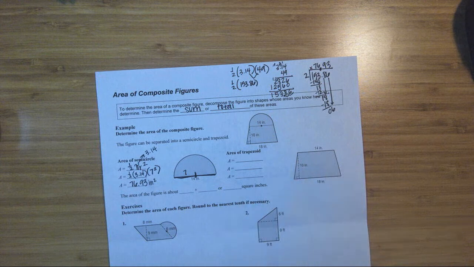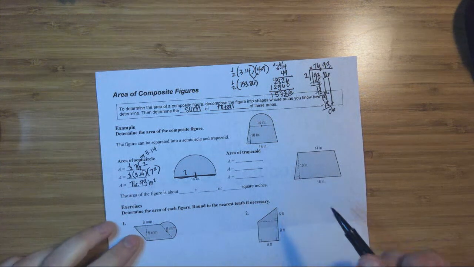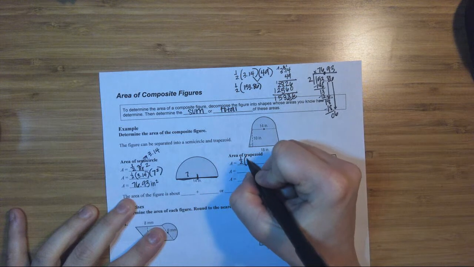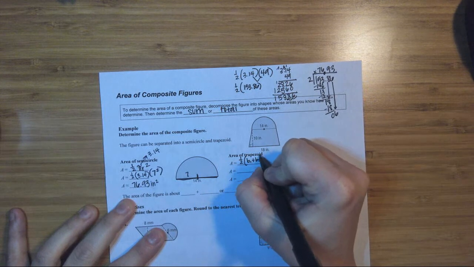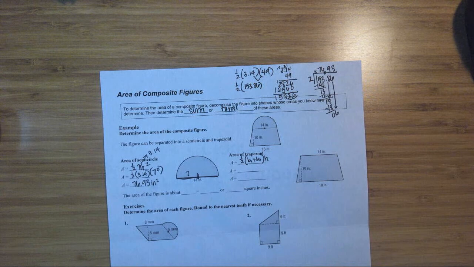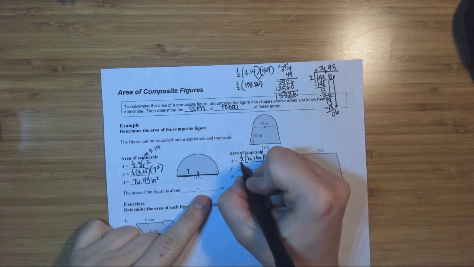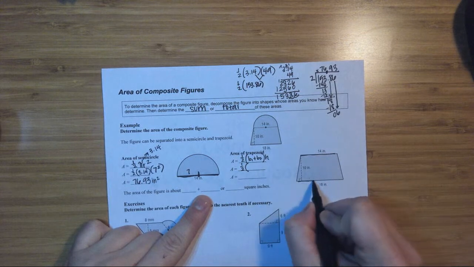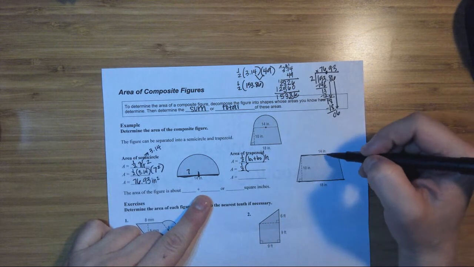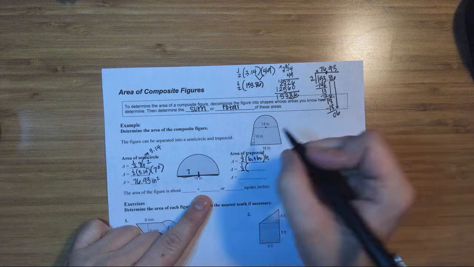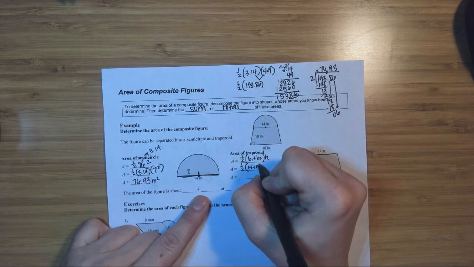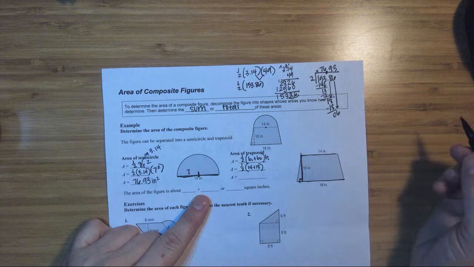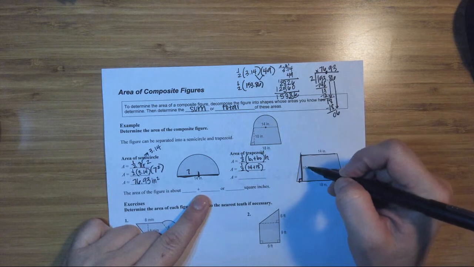Now, I'm going to find the area of the trapezoid. So if you remember from your notes, the formula for area of the trapezoid is 1/2 base 1 plus base 2 times the height. So let's plug in what we know. 1/2, base 1 and base 2 are always opposite one another. Okay, they're parallel. So that's 14 and 18. 14 plus 18. And then the height meets a base at a 90-degree angle. So you're looking for that 90-degree angle, so 10.